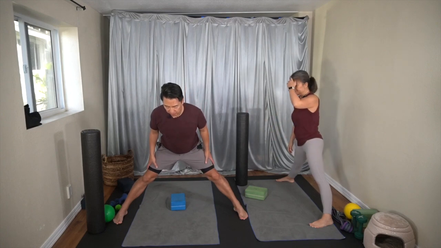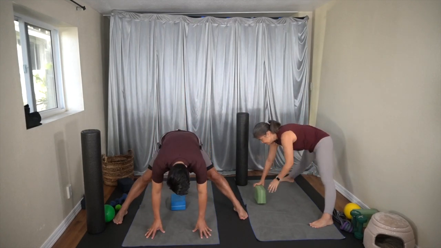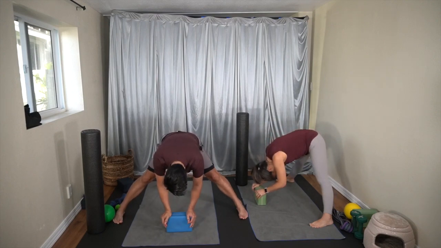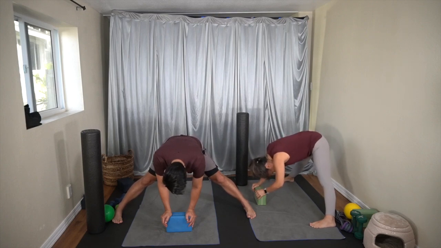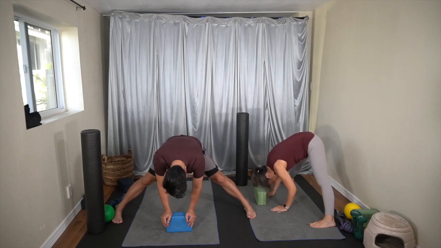Okay, and then you're going to do a forward fold. You can use your block if you want. It's okay if your hips pop. Try to get your feet as far apart as you can, and then wiggle your hips side to side as you open up your adductors as well as your hamstrings and calves. Snap, crackle, pop. Yep, because this is motions we rarely do unless you ride horses.